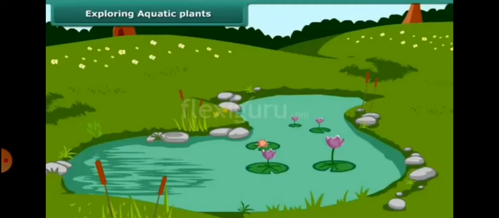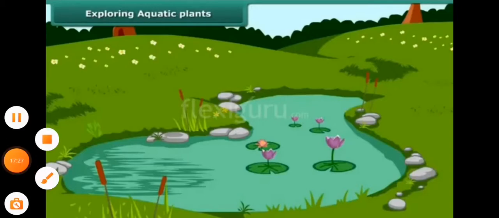Okay, some plants do live inside the water, so inside the water they have their own adaptation, but water lily and lotus they live on the surface of the water, so they have their own adaptation. So let's see the video.